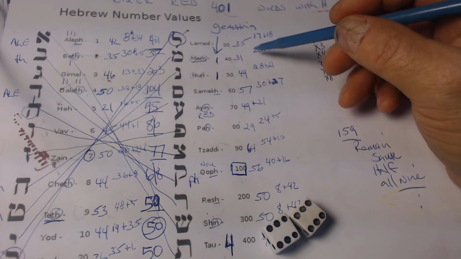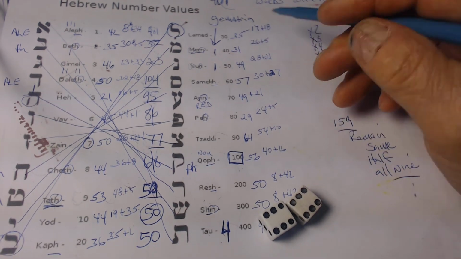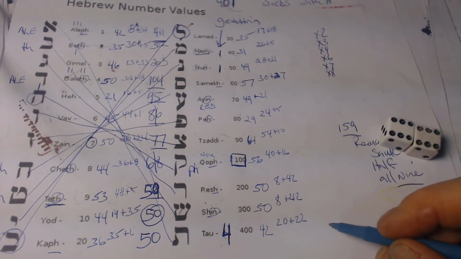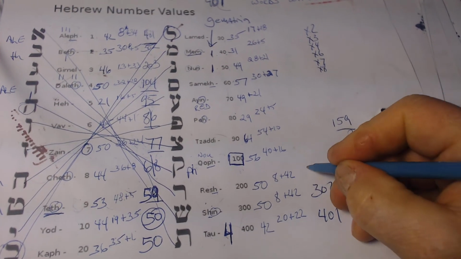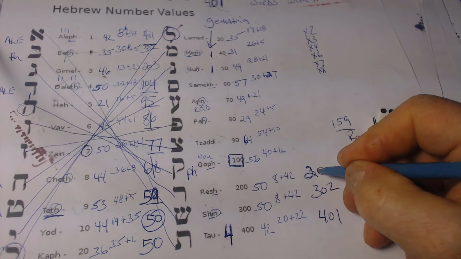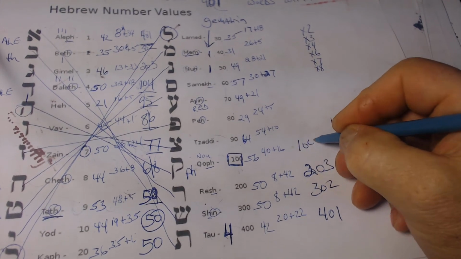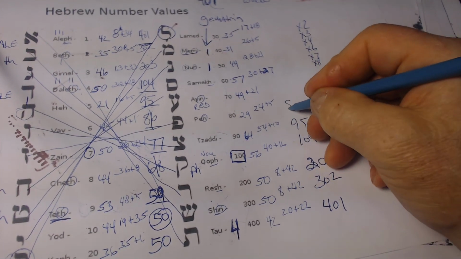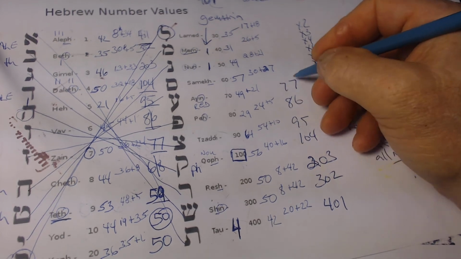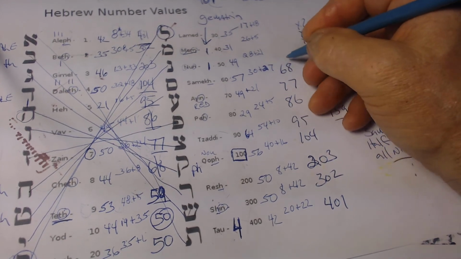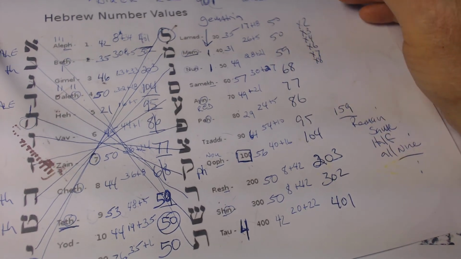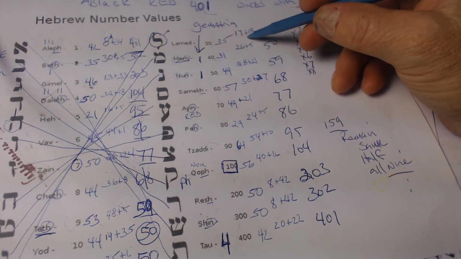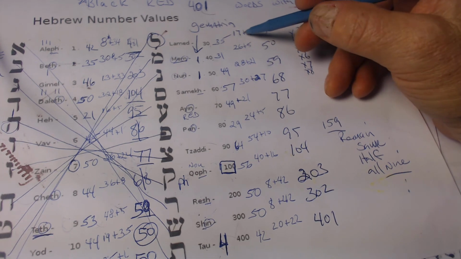So now we come on to this side over here, and we're going to get the same thing, where this will be 401, 302, 203, 104, 95, 86, 77, 68, 59, 50, 50. So 17 and 18 is Q and R, which is perfect.